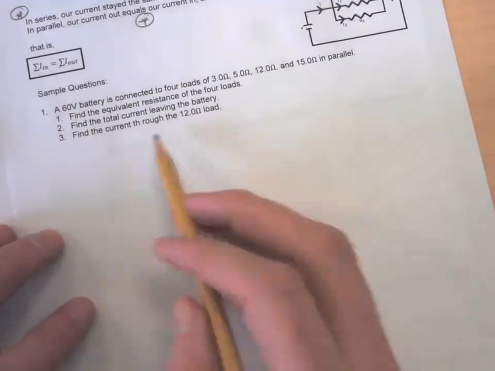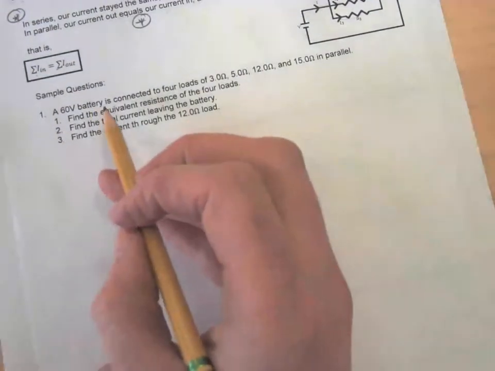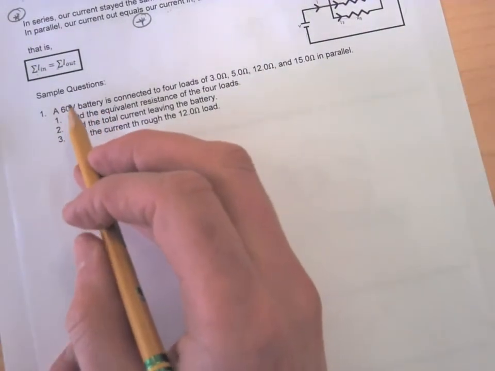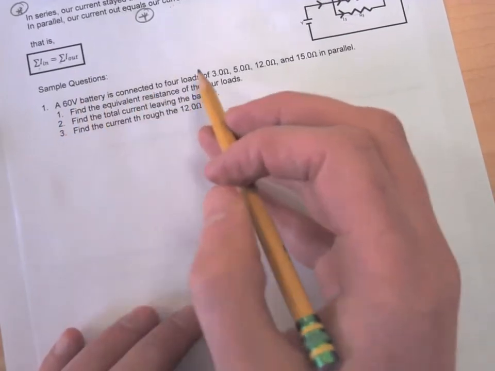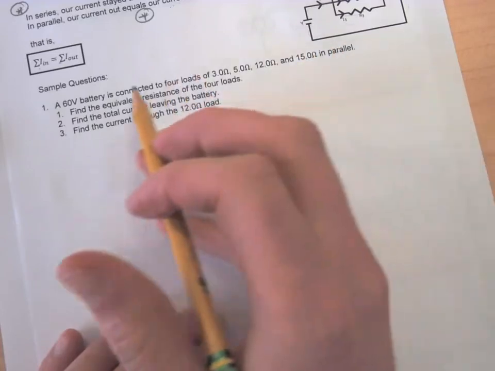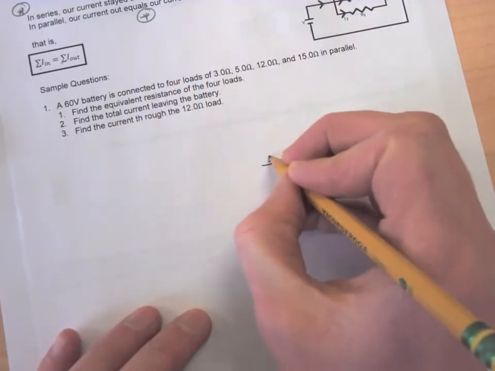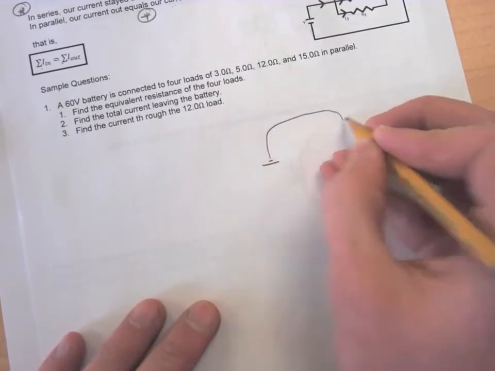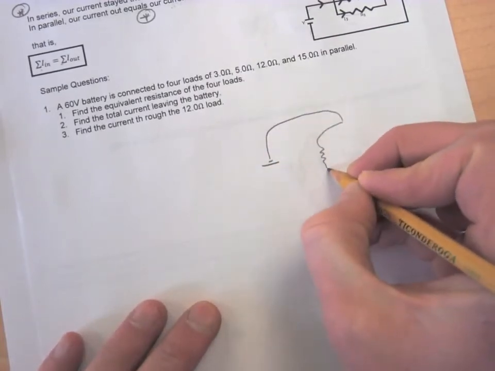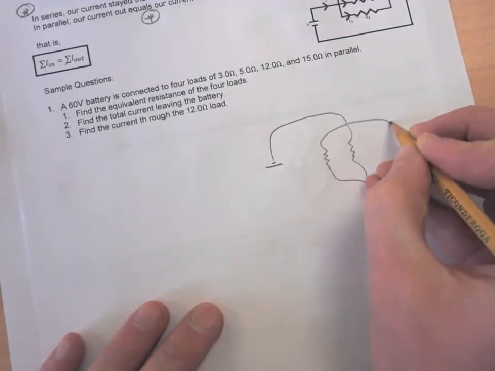Okay, so let's try this question here. A 60 volt battery, which is a really large battery, a car battery is only 12 volts, is connected to 4 loads, 3 ohm, 5 ohm, 12 ohm, and 15 ohm in parallel. And then it has some questions on it, but let's just draw the picture first. So we got 60, and I'm going to show that it branches off into 4.